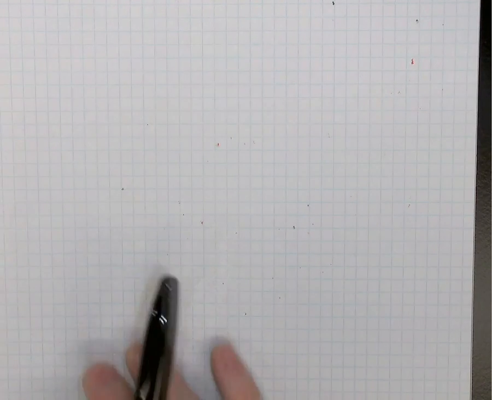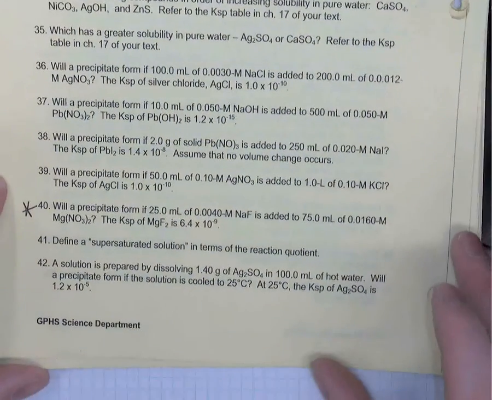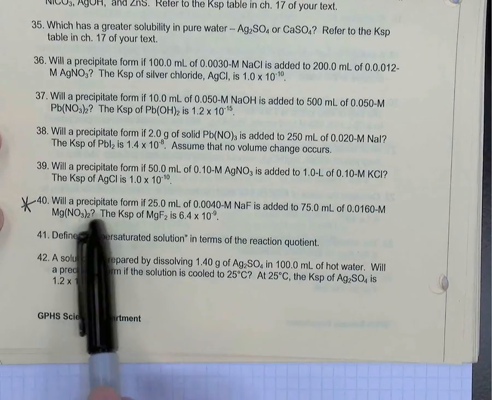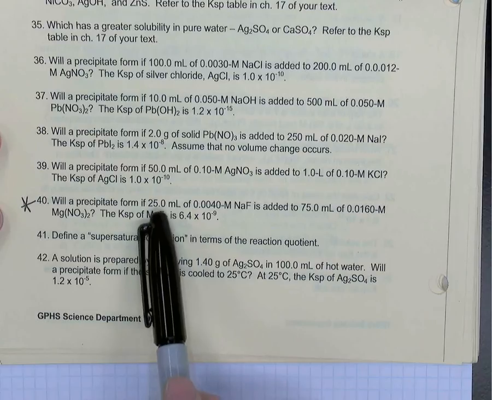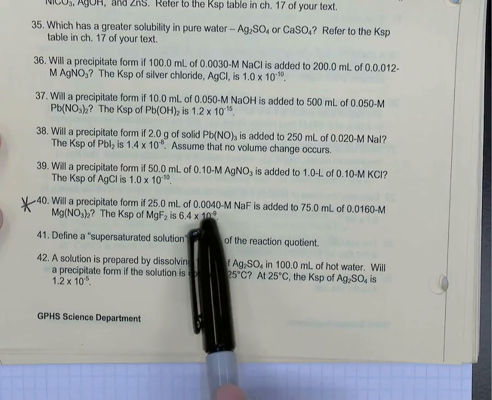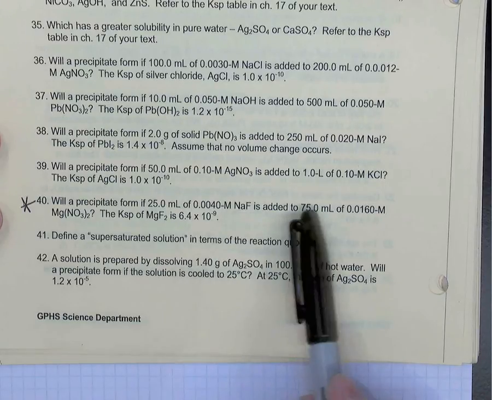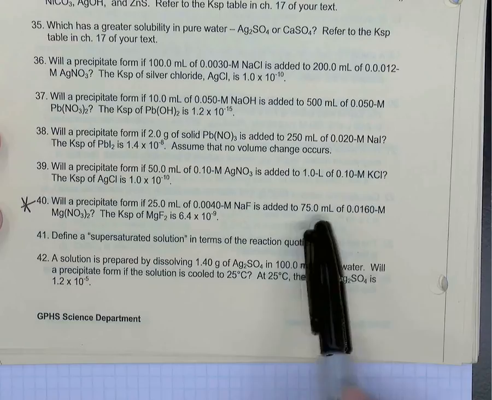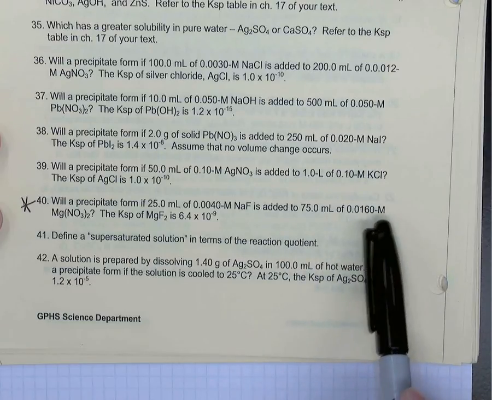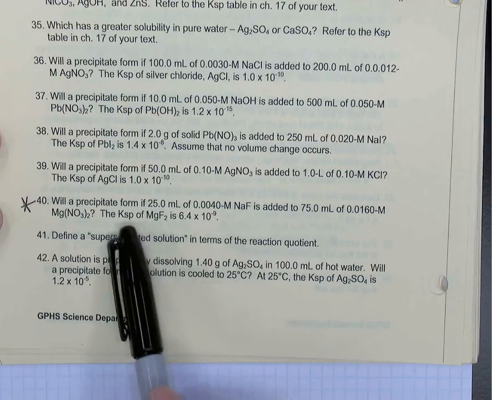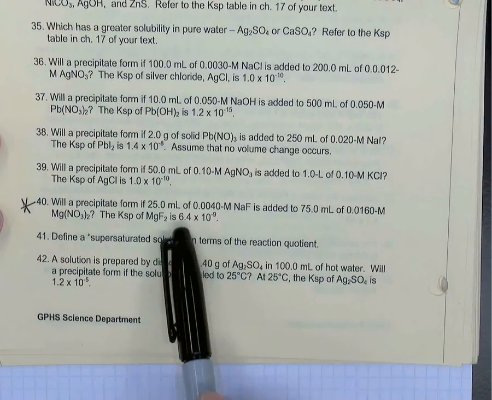Alright, let's look at one more problem. This is a very standard question next. It's a question of will a precipitate form when we mix two solutions. This is question number 40, and it says, will a precipitate form if you mix 25.0 milliliters of a very dilute 0.0040 molar solution of sodium fluoride with 75.0 milliliters of 0.0160 molar magnesium nitrate. And then as a clue, it tells us the KSP of magnesium fluoride, and we can see it's very small.